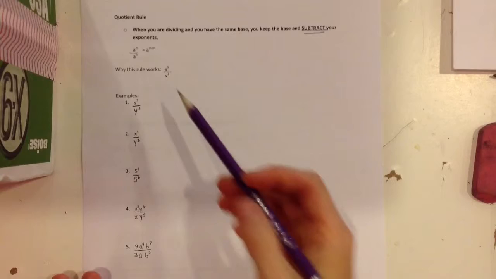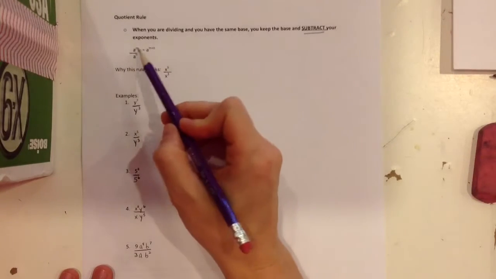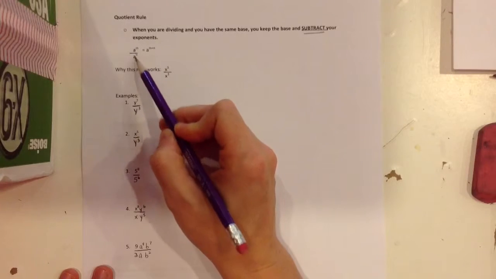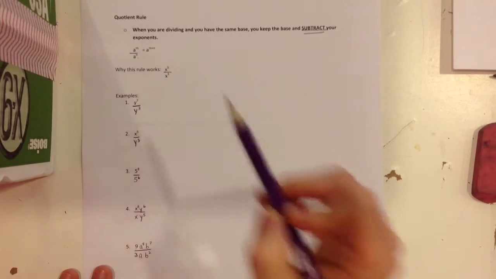So again, I'm going to show you why this rule works. And this is the rule. I have the same base. The base is a, and I'm dividing, so I subtract m minus n.